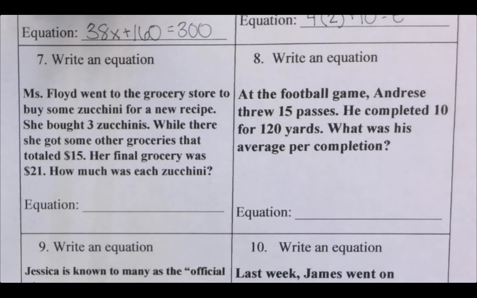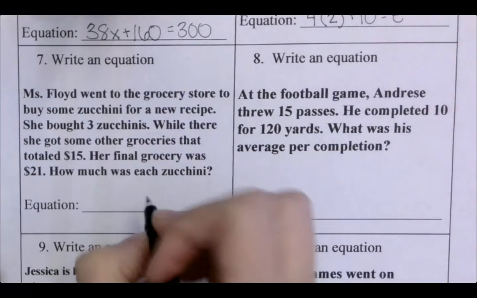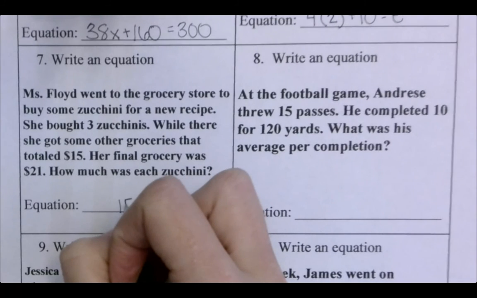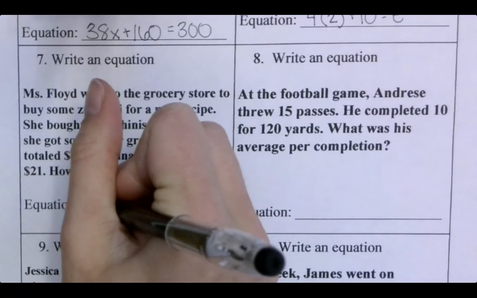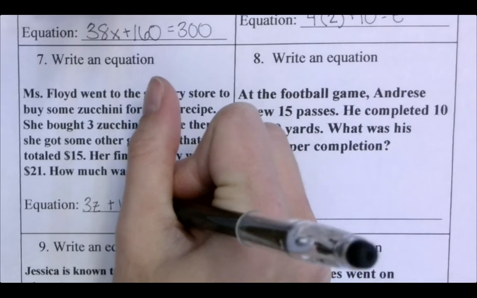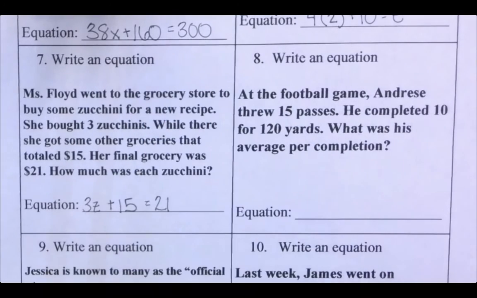So what is our B? What is our flat rate? It's going to be 15, those extra groceries. Then what is our slope? What's the number going next to X? 3, because we got to know how much each zucchini costs. And then that means our total for the grocery store, which it tells us, was $21. I hope you're feeling a lot better about this, guys. All right, we just have 3 more.